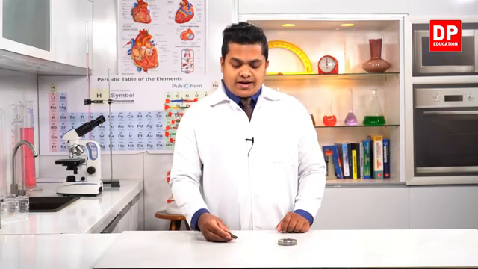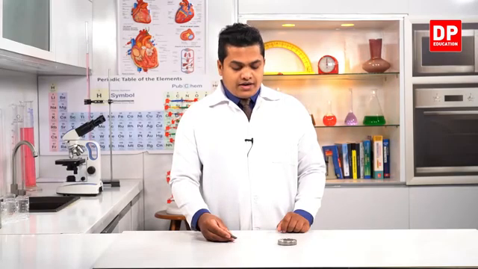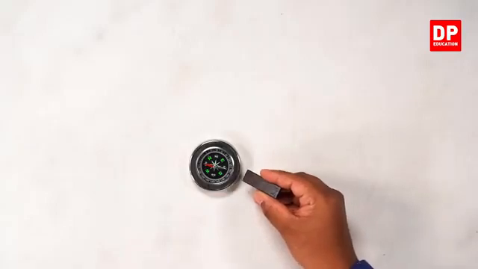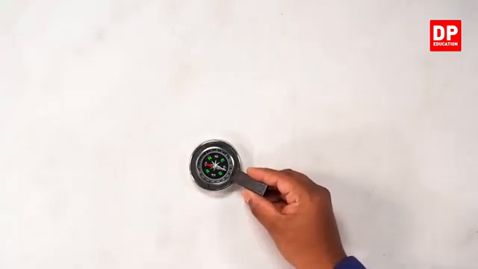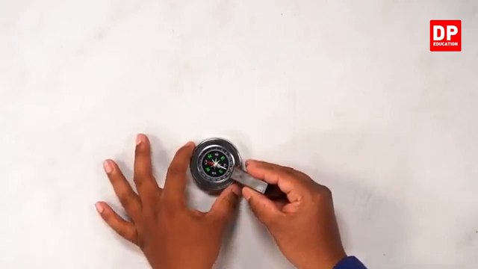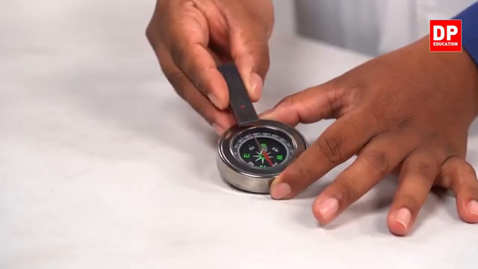So now I'm going to take this magnet and bring it closer towards the compass.